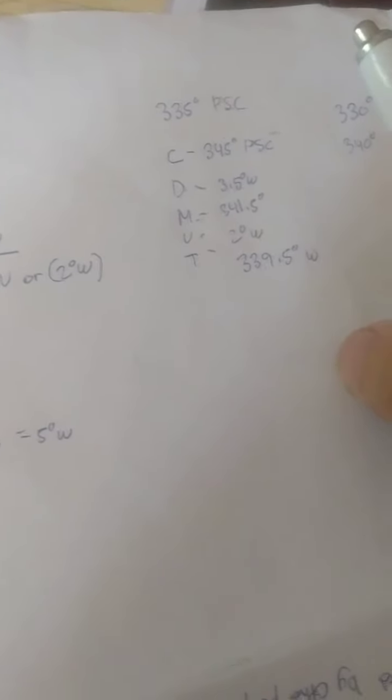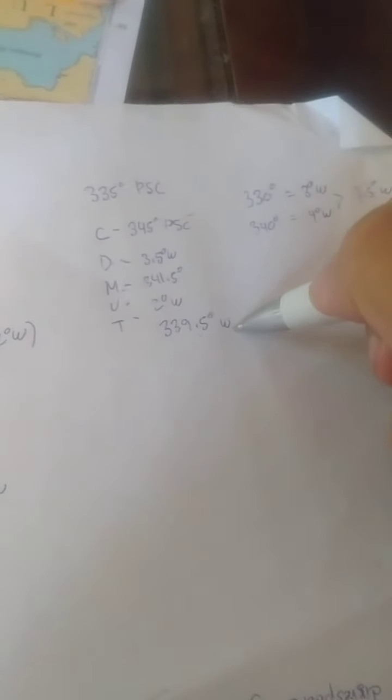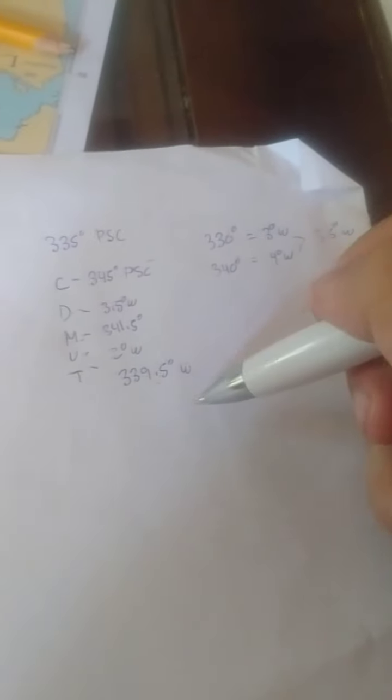So the true bearing of the two observed objects is 339.5 degrees.